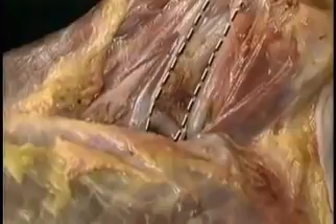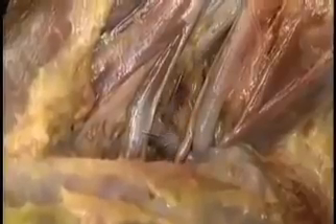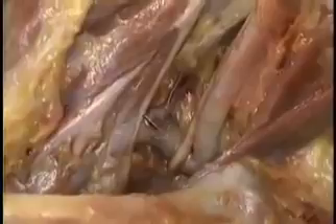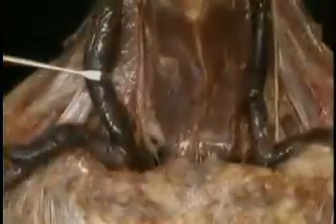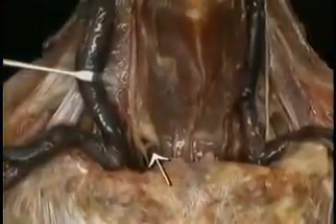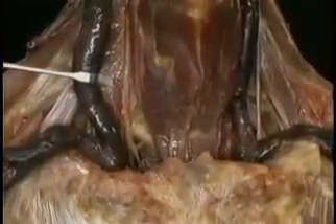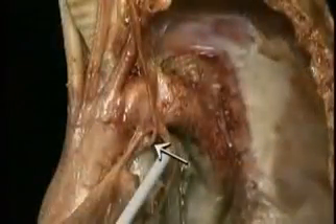To see it, we'll go to a different dissection in which the internal jugular vein, which was here, has been removed. Here's the common carotid artery. Here's the vagus. Down here, the vagus passes in front of the subclavian artery. As it does so, it gives off the recurrent laryngeal nerve. As we saw in tape 3, the recurrent laryngeal nerve goes round the subclavian artery on the right and round the arch of the aorta on the left.